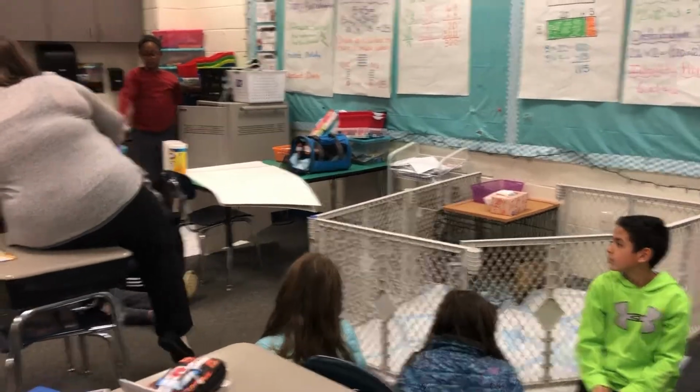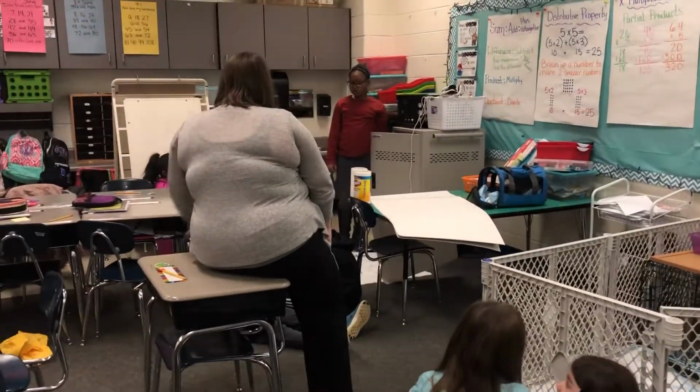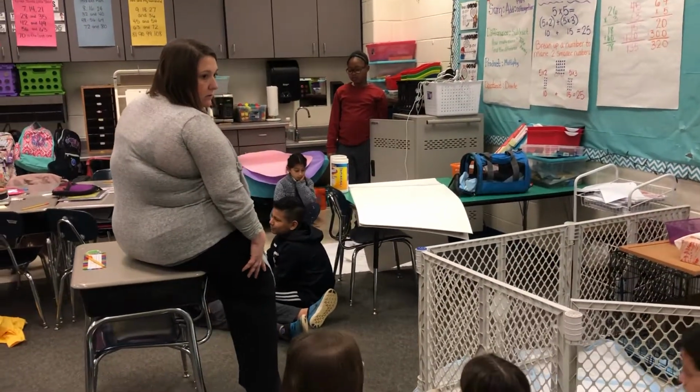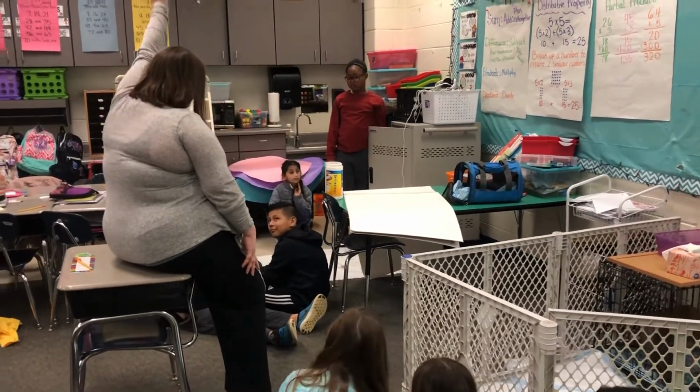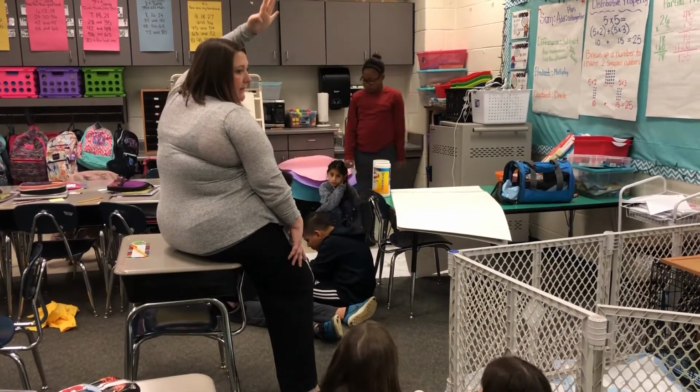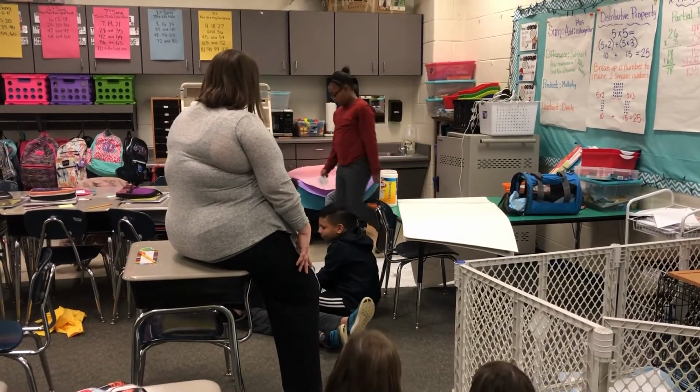Okay, what is that? It could be a quadrilateral. Hey, is Kalia right? Could this be a quadrilateral? Yeah. Hold it up, Kalia. Be proud. Quadrilateral? Does that have 4 sides? Yes. What did you say it was?